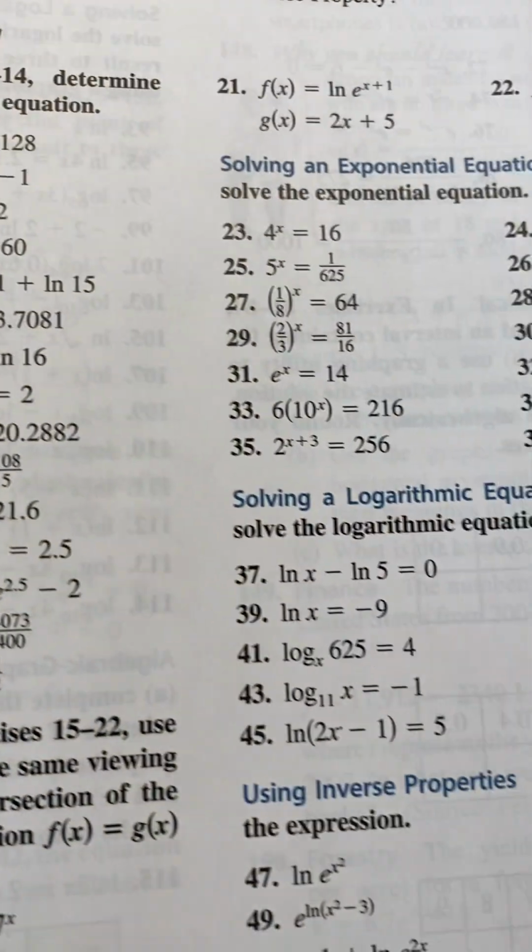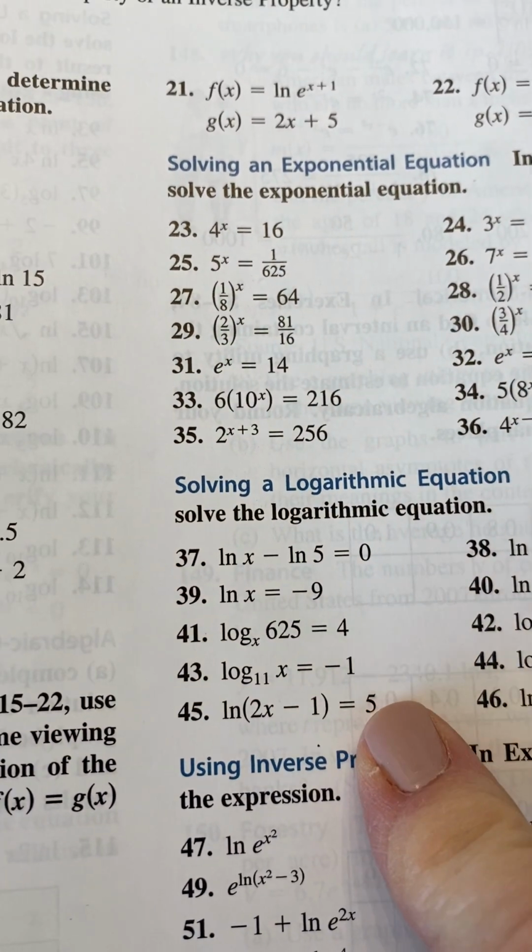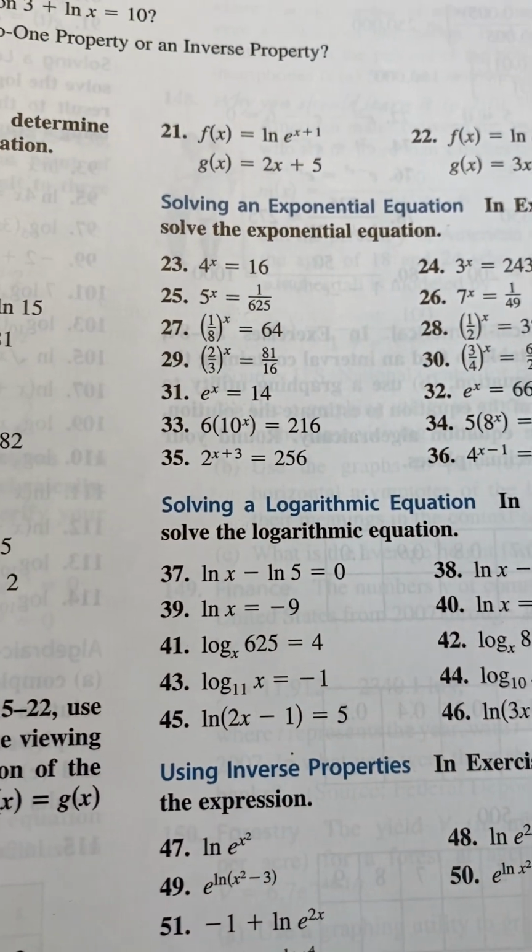So I hope you know that there are several different ways that you can solve these. So just go for it. Have some fun.